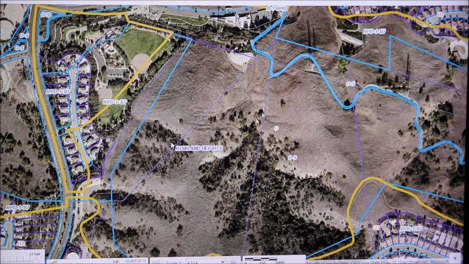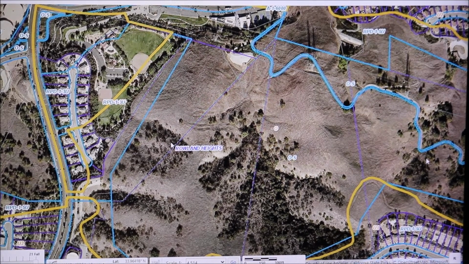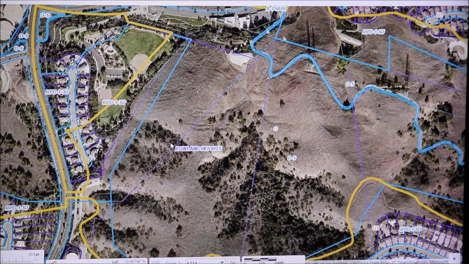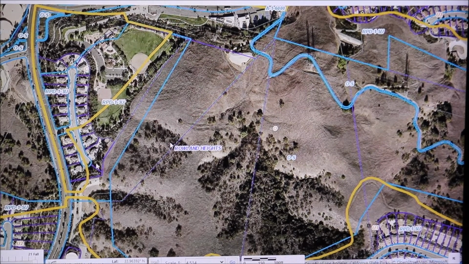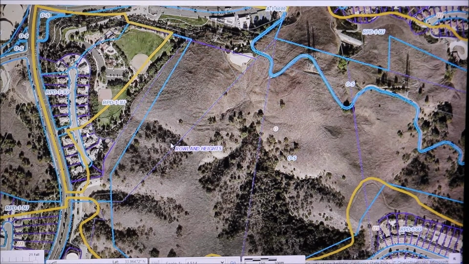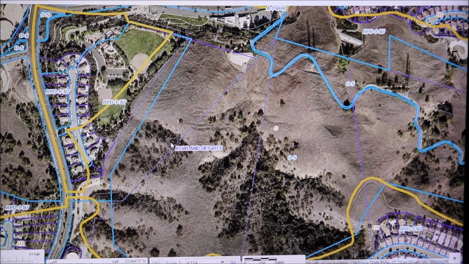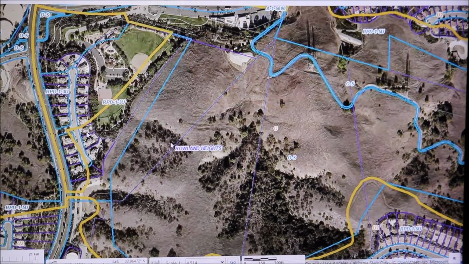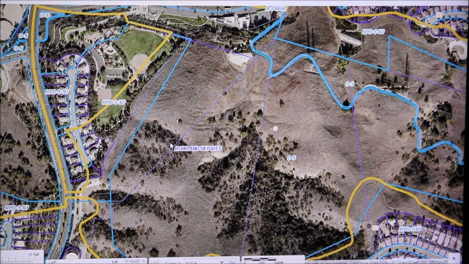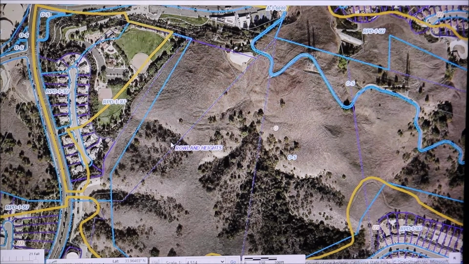So that's, oh, here's the O. So that O encompasses this whole area, but it also encompasses these properties here. And so what you'll see when we do our updated land use policy map with the administrative changes is that some of these will go from O, because they're houses, to H5.